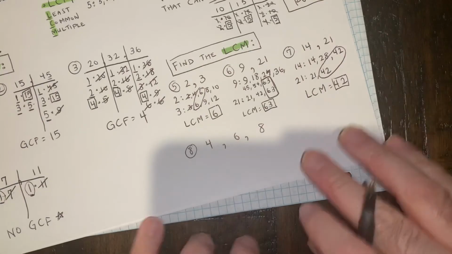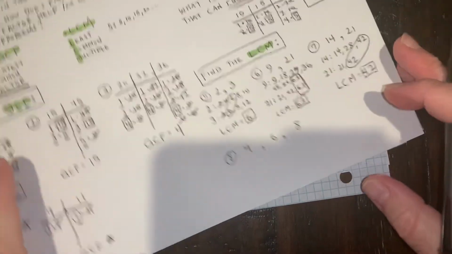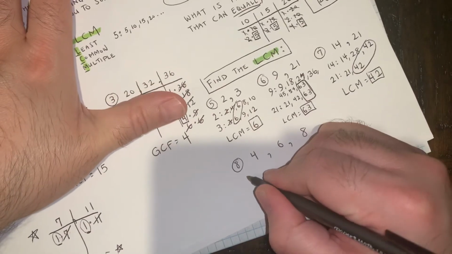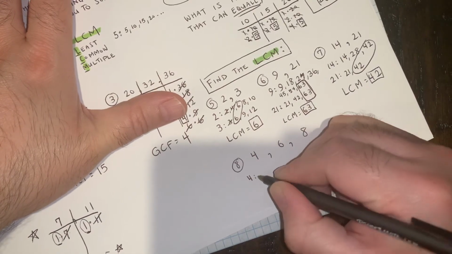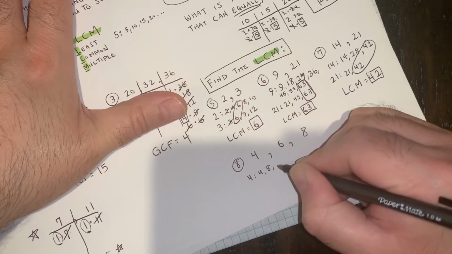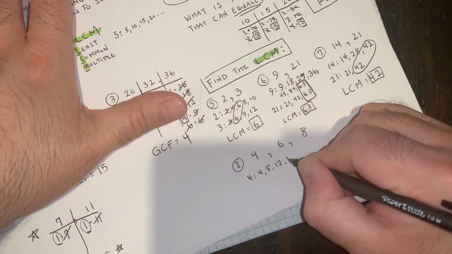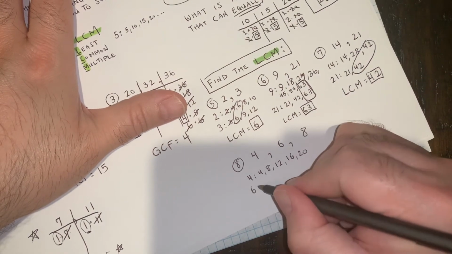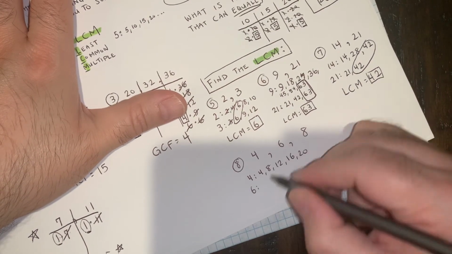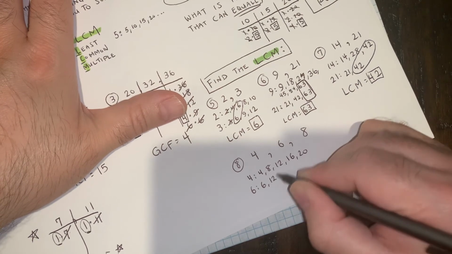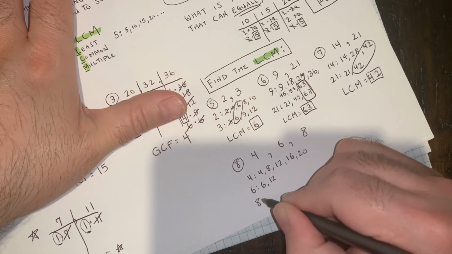Okay, now we have 3 numbers, but we can still count. We're going to multiply by 4s, count by 4s. That's 4, 8, 12, 16, 20. I'm going to stop there for now. Let's go to 6. We have 6, 12. Oh look, 12 repeated. So let's see if it works for 8.